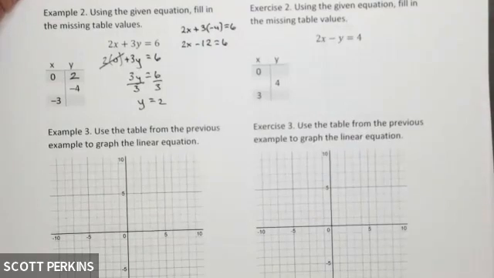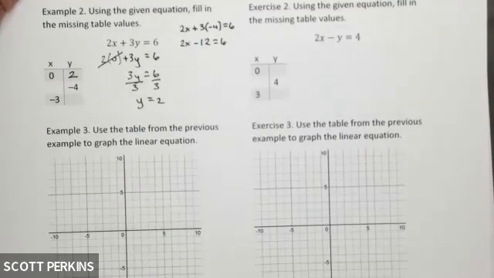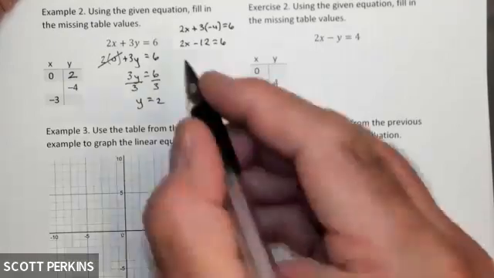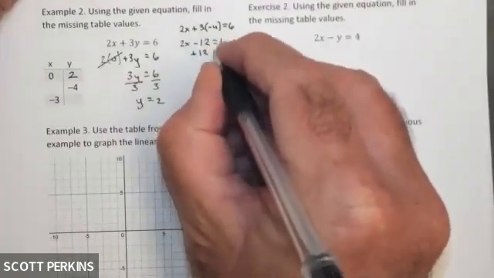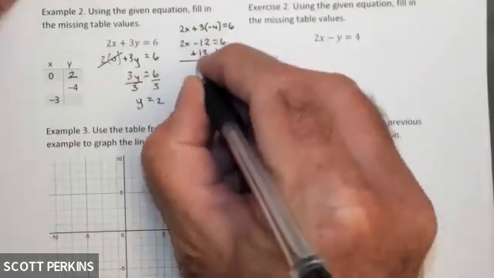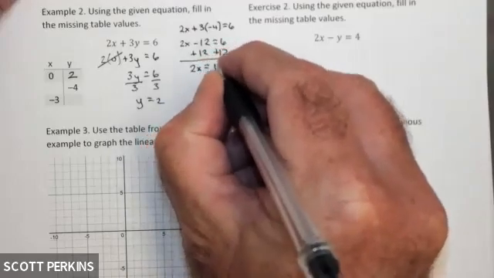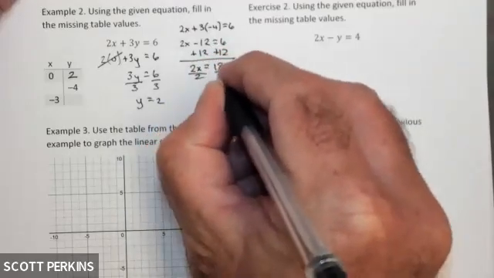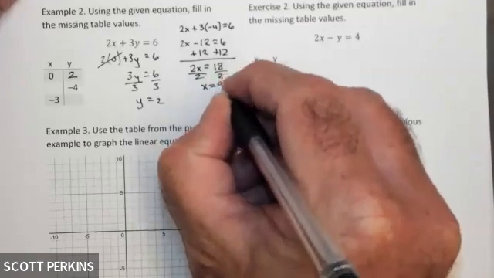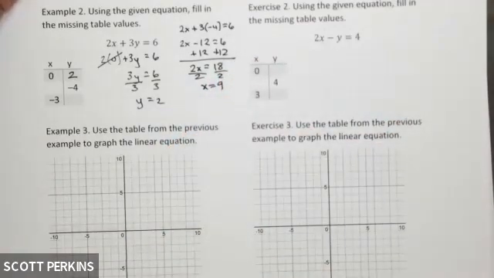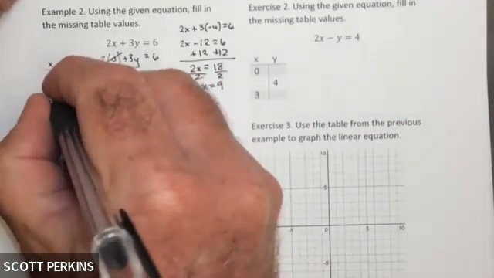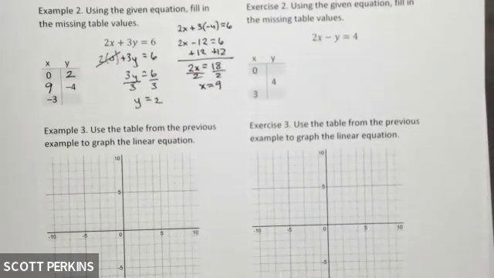And we spent a couple days last week talking about solving things. So you've already got this skill, and you all said you don't really have many questions about that. So I'm just going to roll through it. So I have 2x is equal to 18, divide both sides by 2, and I get that the x value that is related to the y value -4 is 9. So I've got 9 comma -4 right there.